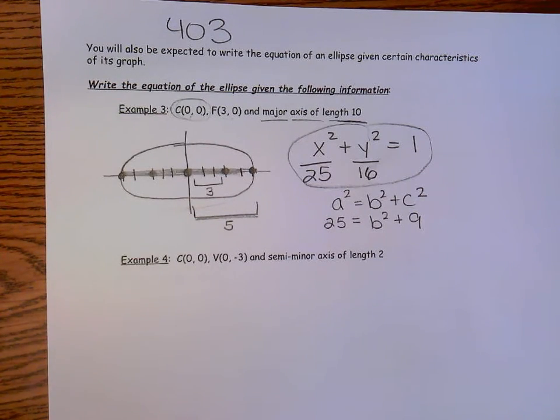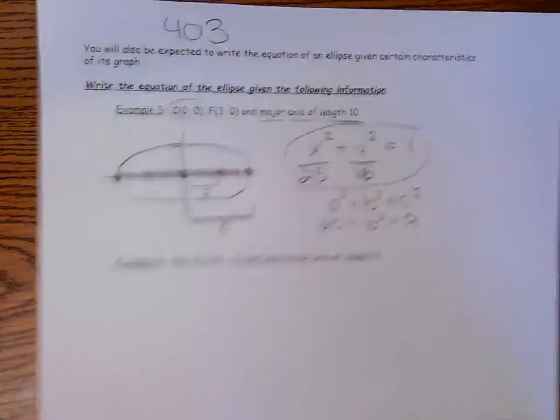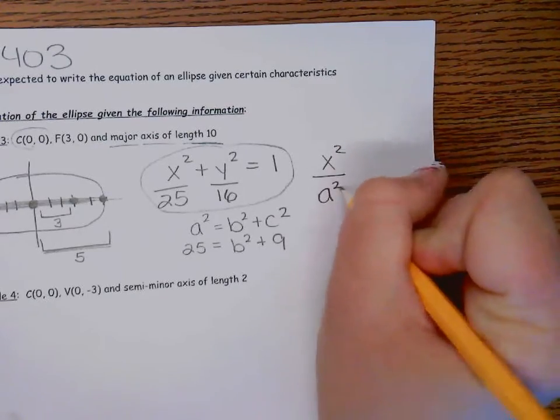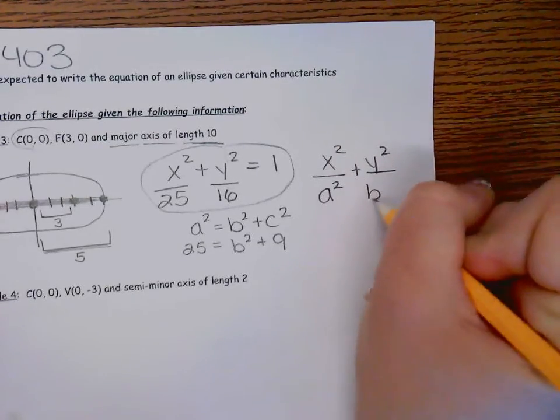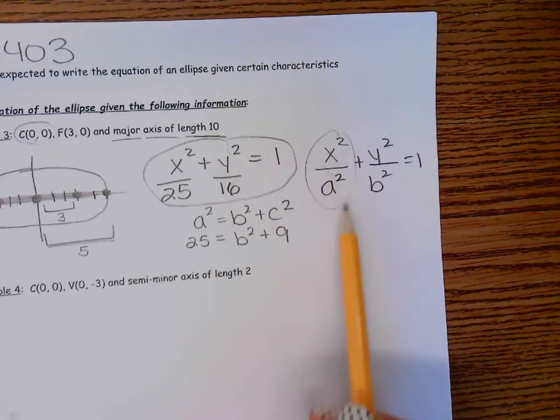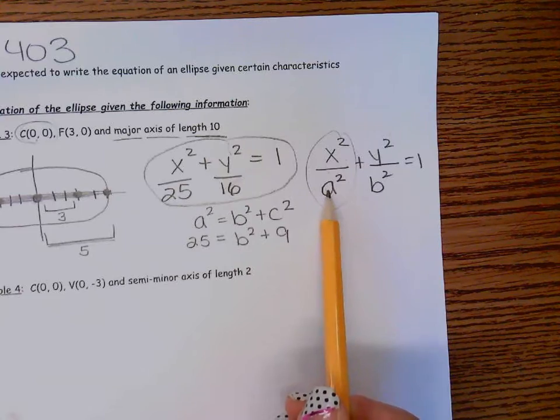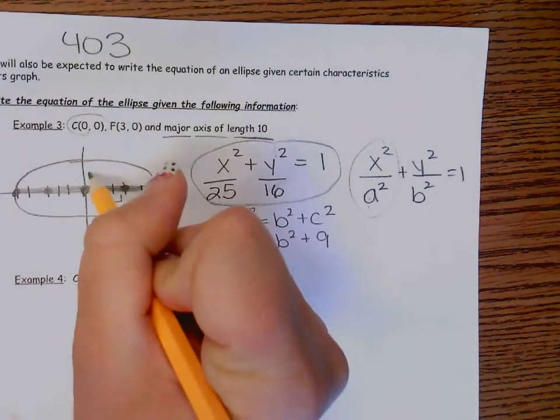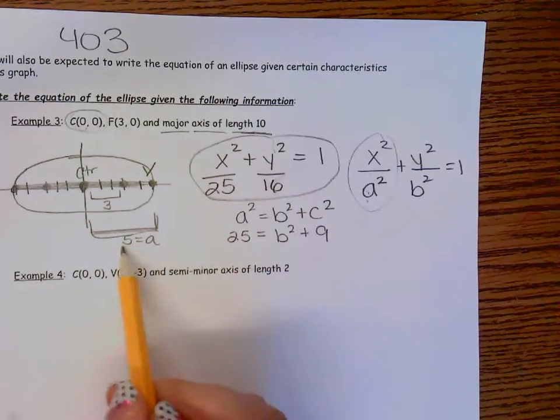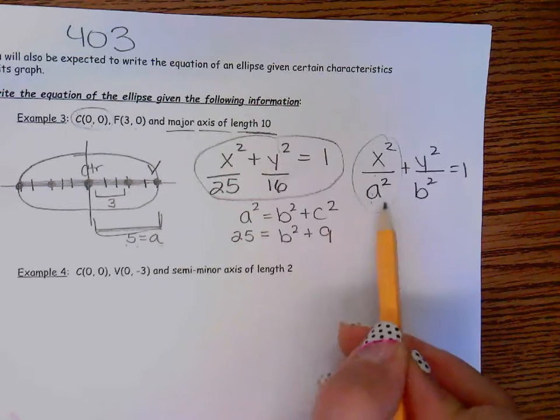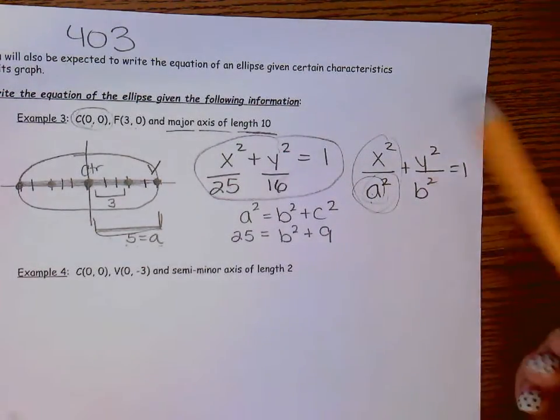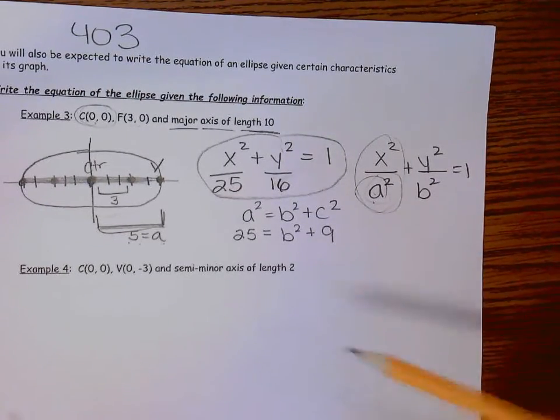Yep. Why is 25 the denominator? Because in this equation, x squared over a squared is going to be the general form. So anytime you have a horizontal ellipse, the a squared value goes in the denominator for x. A is the distance from the center to a vertex. So 5 is equal to A. And in the general formula, A squared is located in the equation. So maybe when you see another example, you'll see it's the same arrangement again.